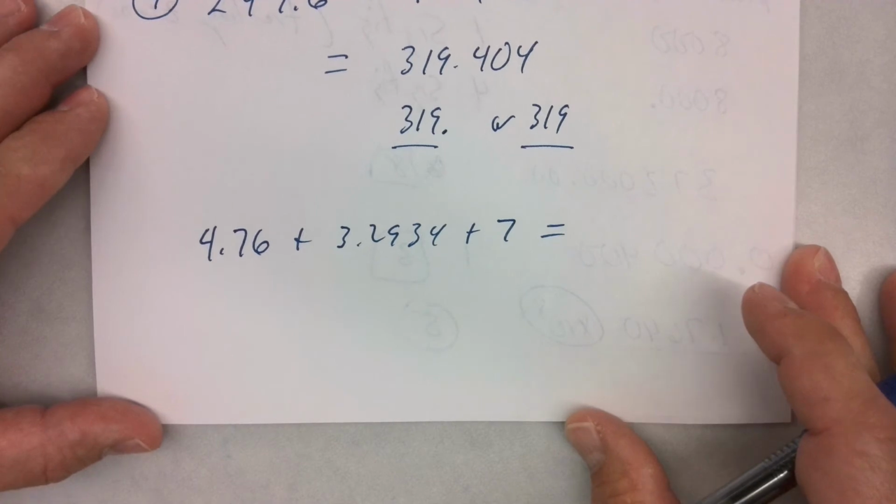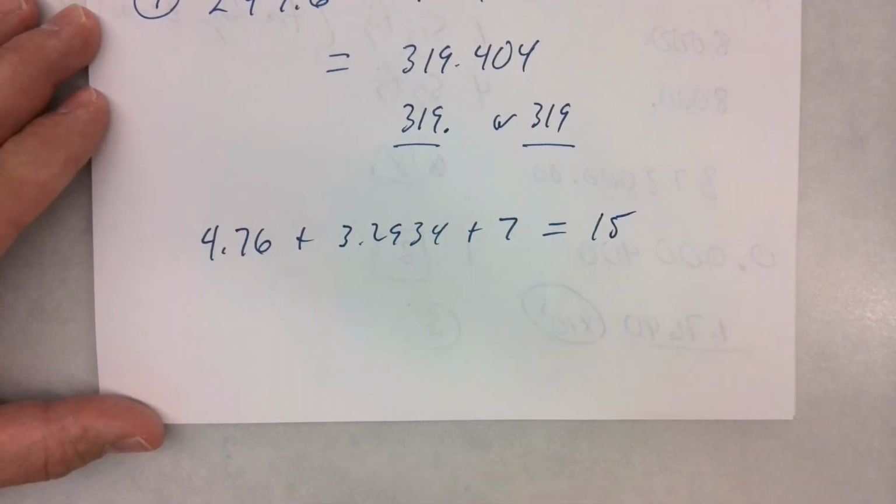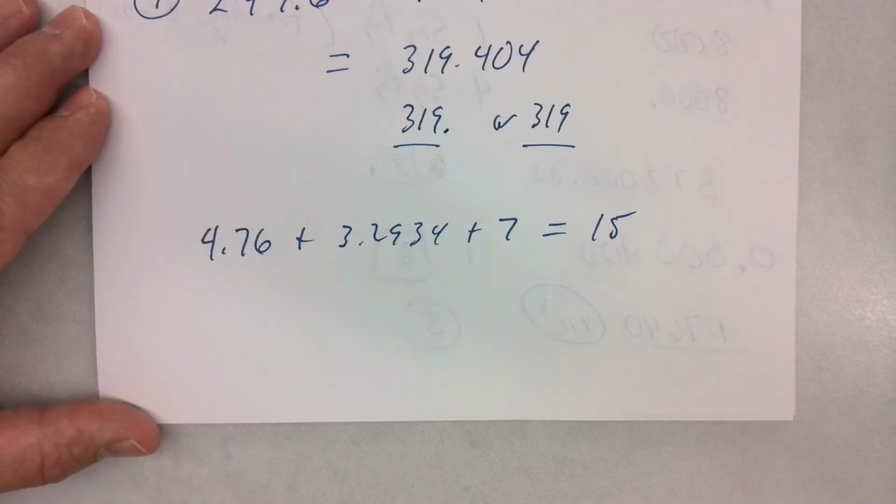Alrighty, so Brodnick, what do you got for me here? Wouldn't it just be 15? Brodnick thinks it's 15. Anybody agree with 15? Okay, why do you agree with that, Hunsaker? Because the 7 has no numbers to the right of the decimal. So the answer has got no numbers to it.